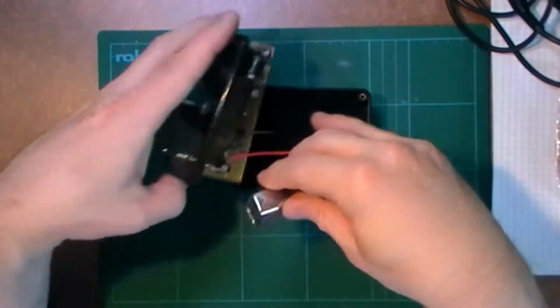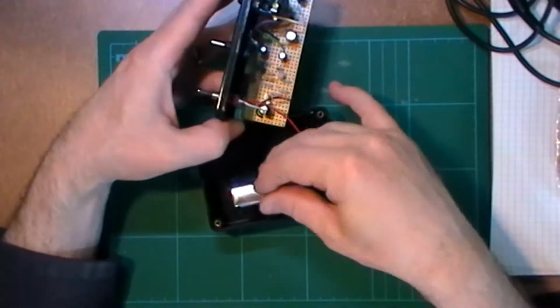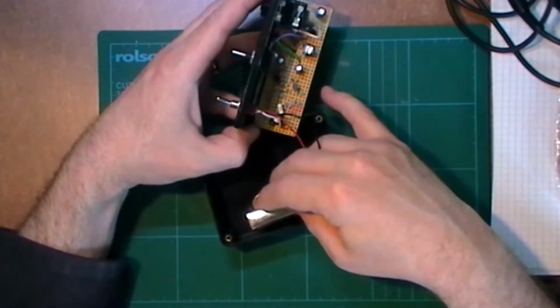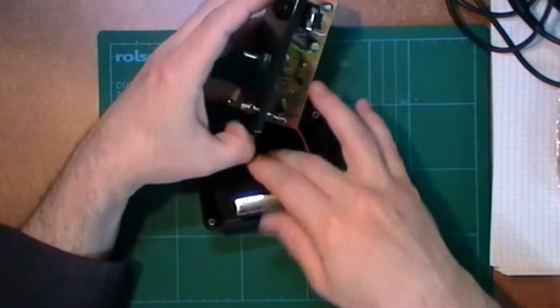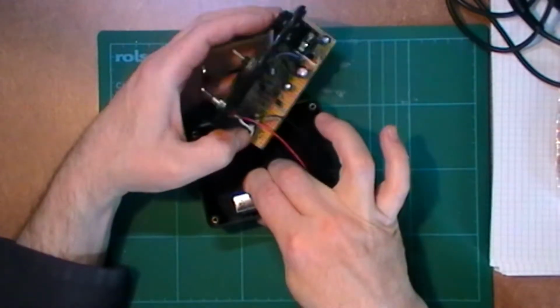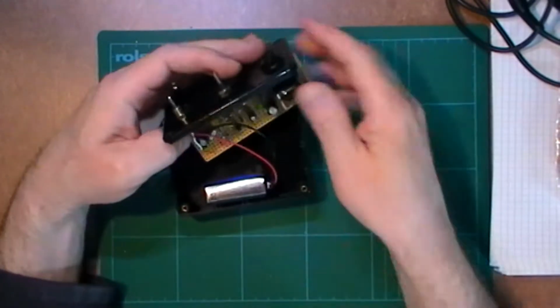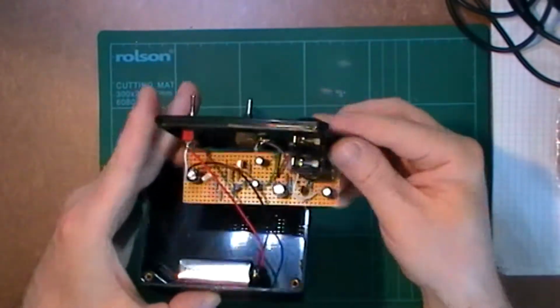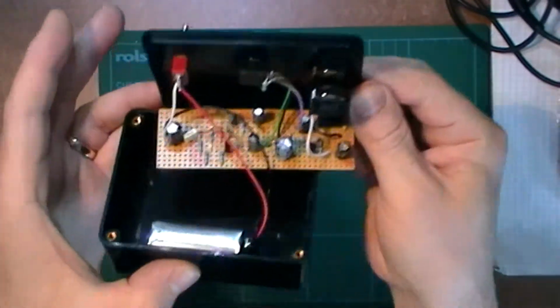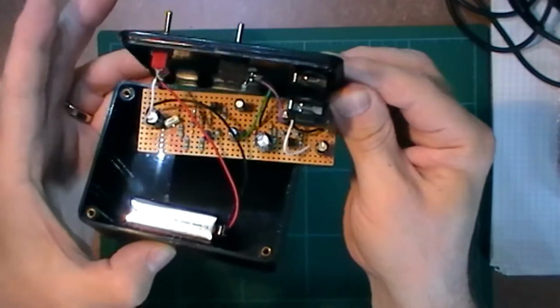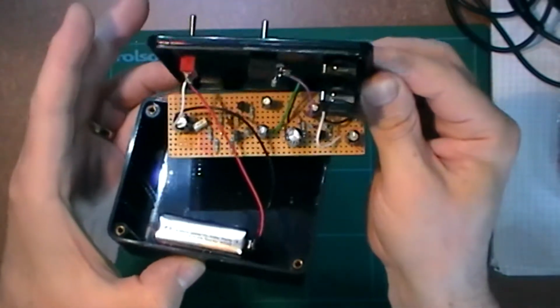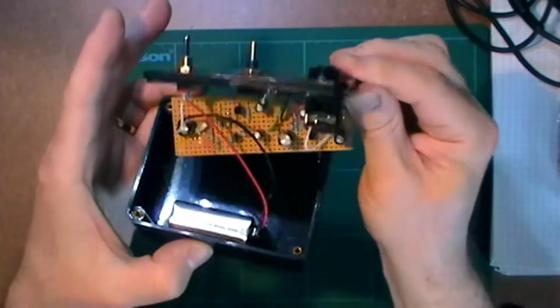The battery just sits at the front here. I've even put a bit of double-sided tape on there so I can stick it in better without it rattling around. And that is the circuit. Nice and simple and very compact, really. Put it in quite a small box.